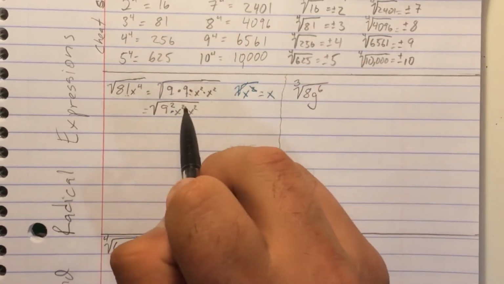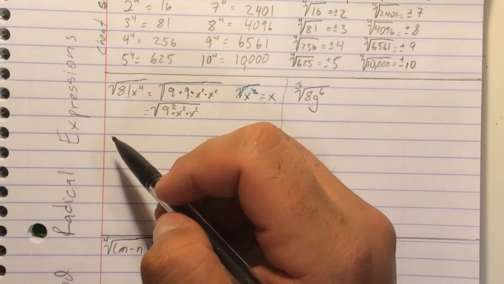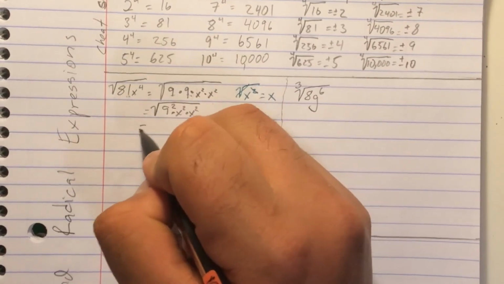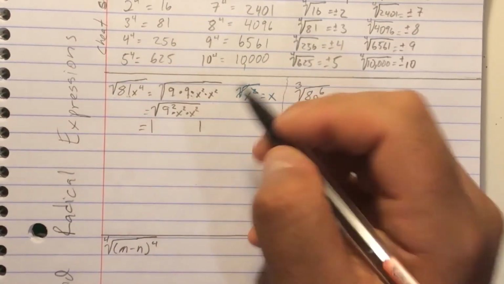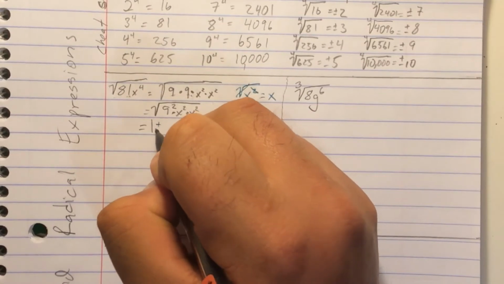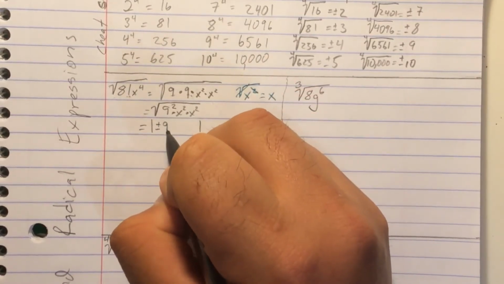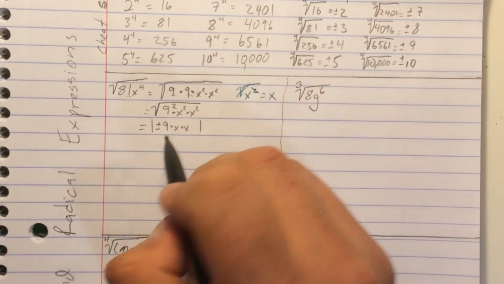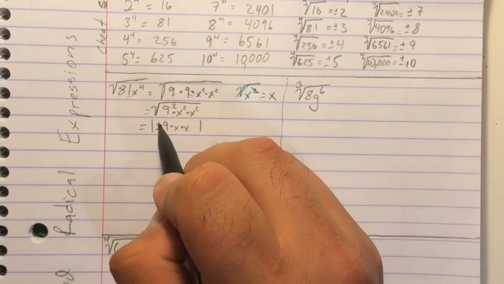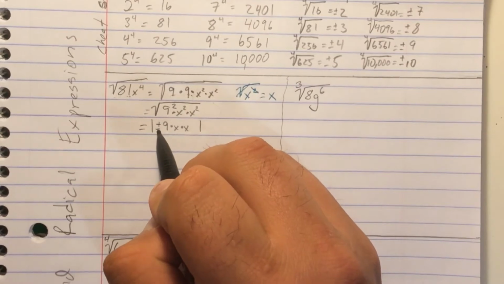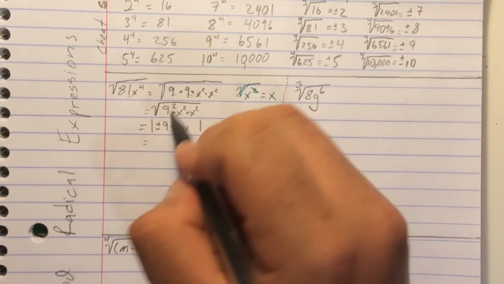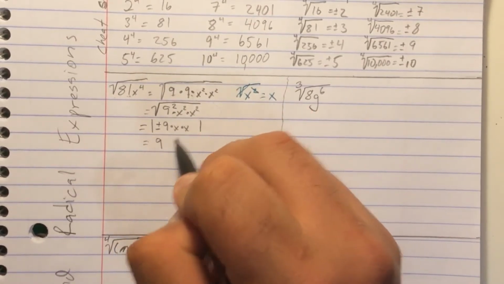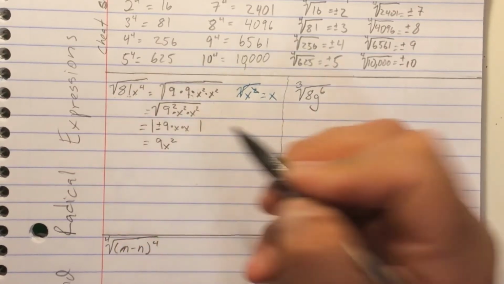Now each of these things can be taken out. So we're going to get the absolute value of plus or minus 9 times x times x. But the absolute value makes this stay positive, and that becomes positive because of the absolute value. So we're left with 9, and x times x is x squared.